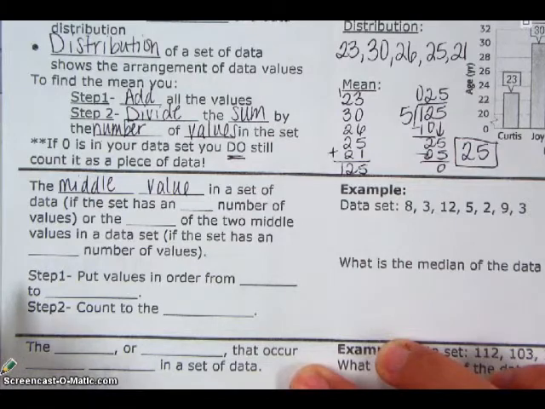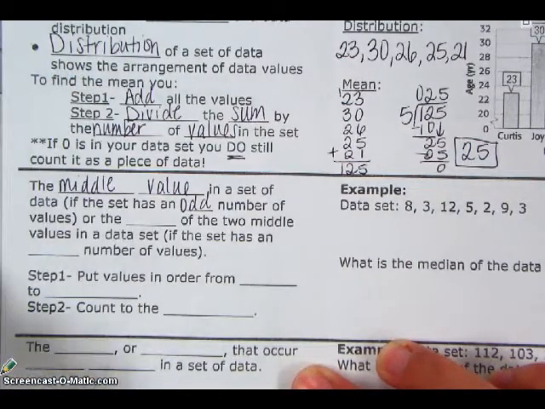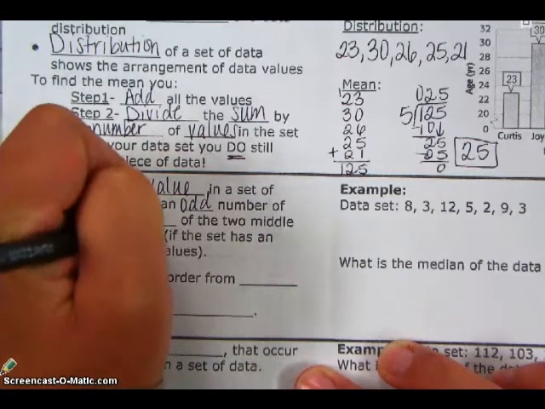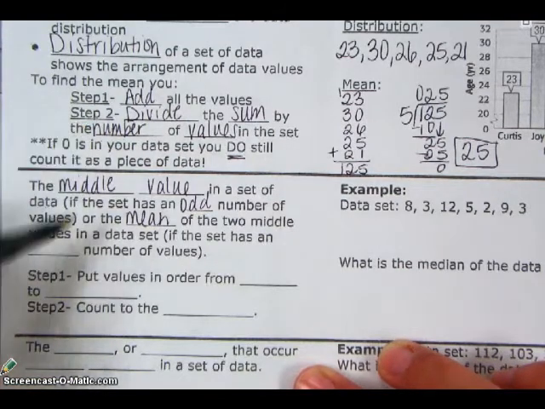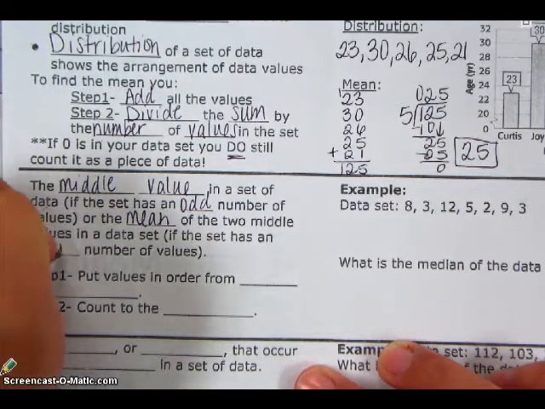If the set of data has an odd number of values, it will be exactly the middle number. Or it's going to be the mean, the average that we just talked about, of the two middle values in a data set. And that will happen if the data set has an even number of values.